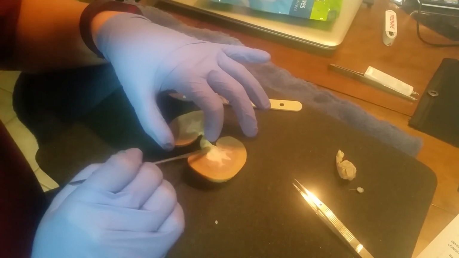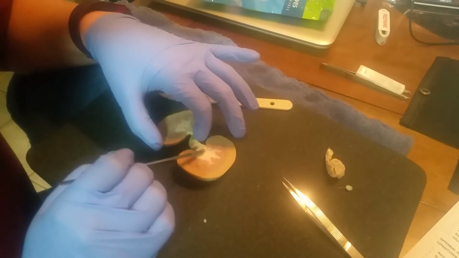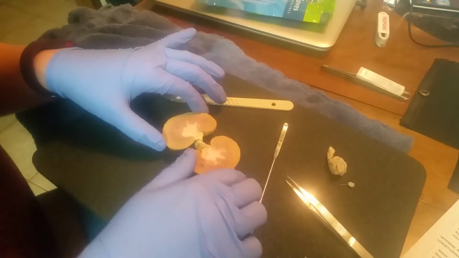And then right here is going to be your renal vein. And that is all for our kidney.